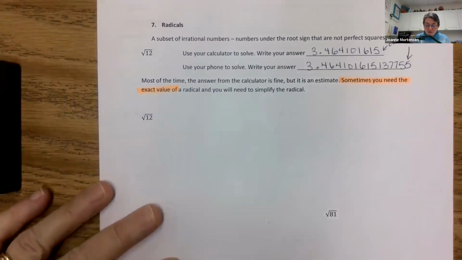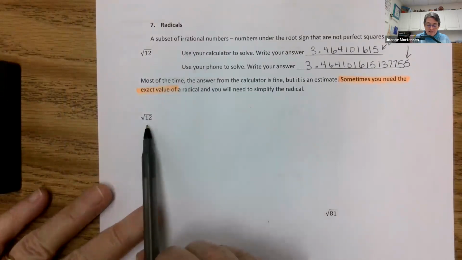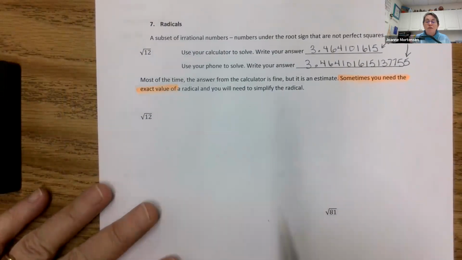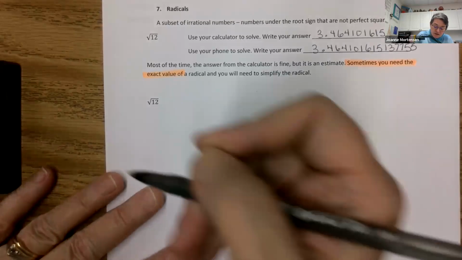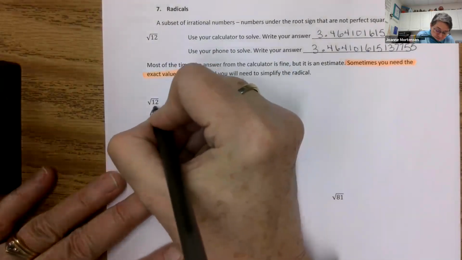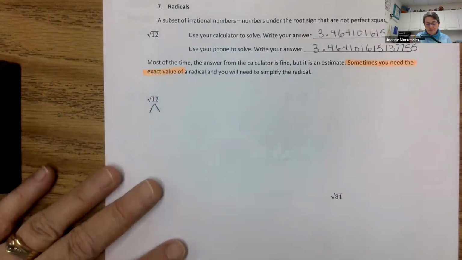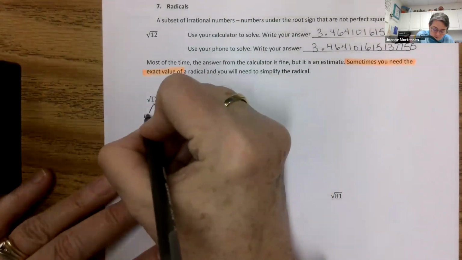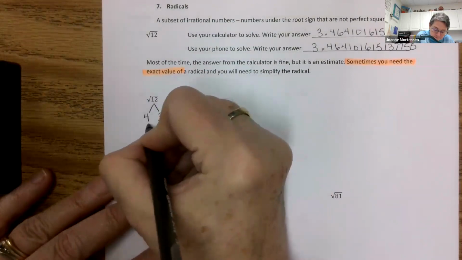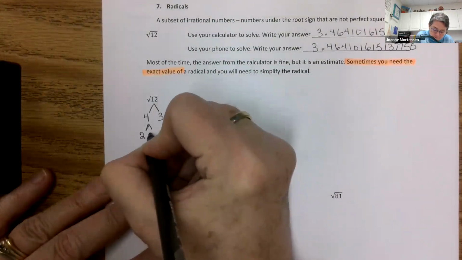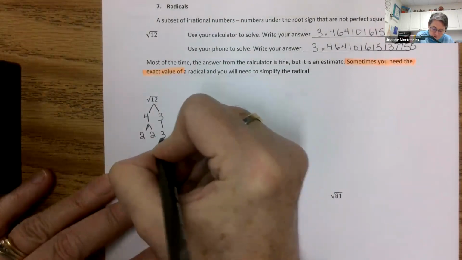So to take this radical and simplify it, that's what we're going to do. What you do is you start with the ever so popular tree it out. 4 times 3, 2 times 2 times 3.